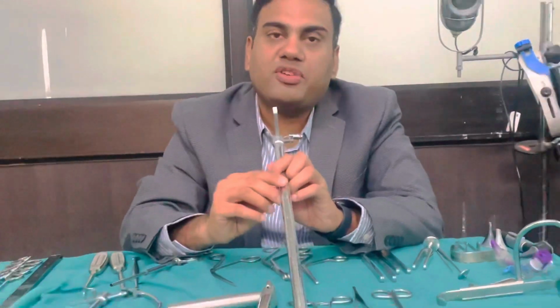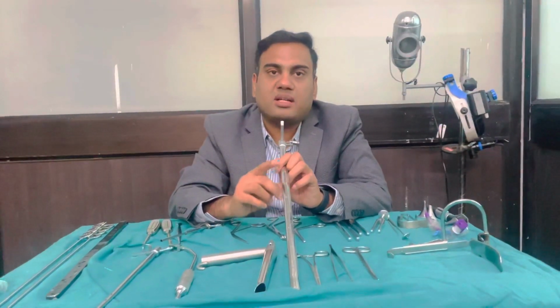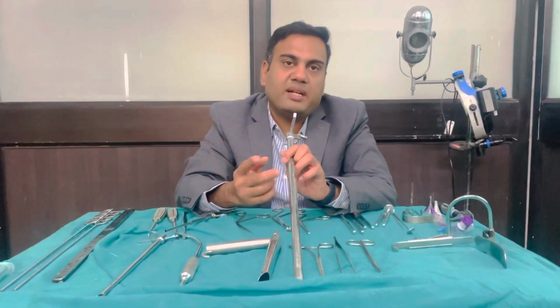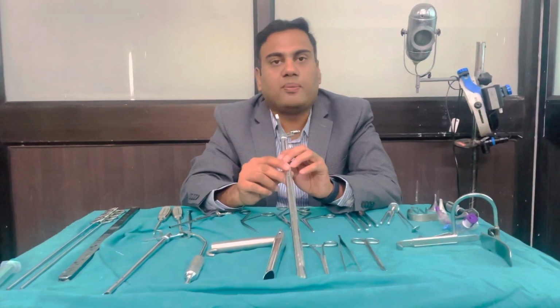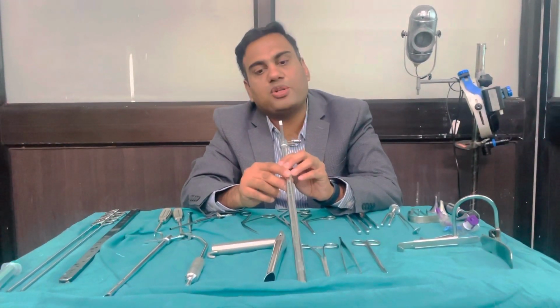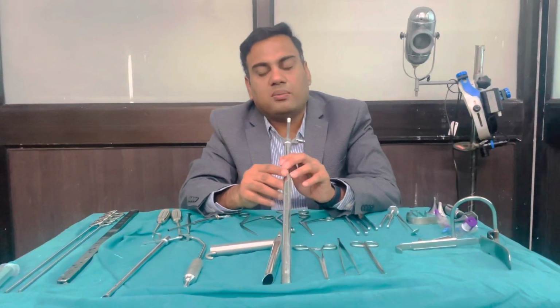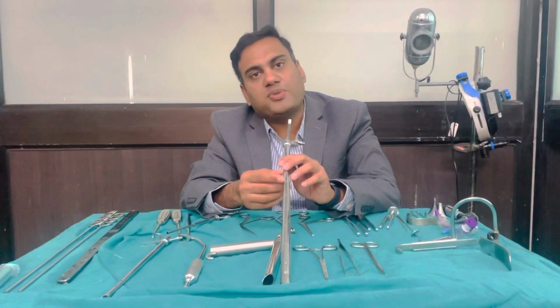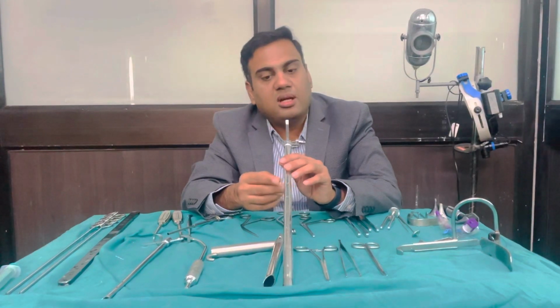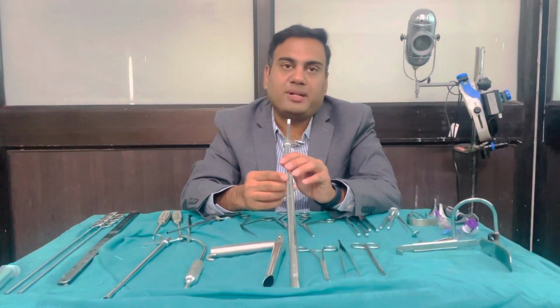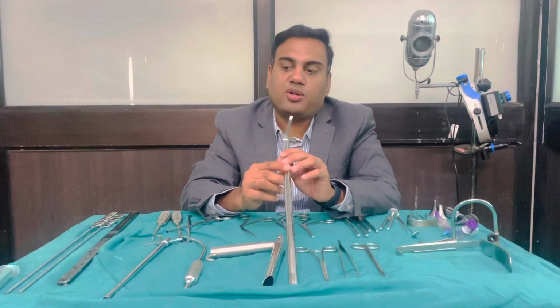Now, the use of esophagoscope is again diagnostic as well as therapeutic. Diagnosis is, of course, any unexplained dysphagia, any kind of mass in the esophagus that you want to biopsy or any sample that you want to take from the esophagus. Therapeutic for taking biopsies, removal of strictures, or even removing foreign bodies. So therapeutic and diagnostic both.